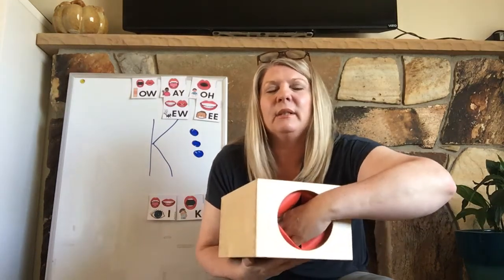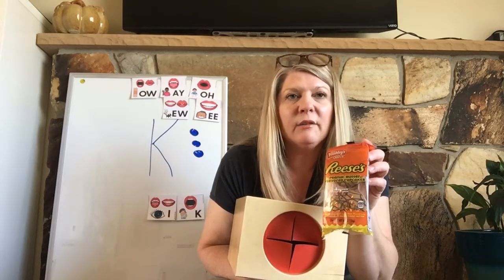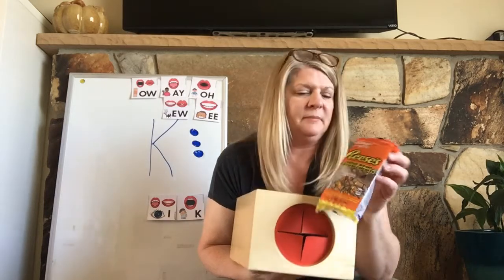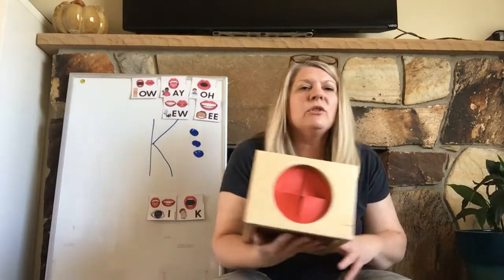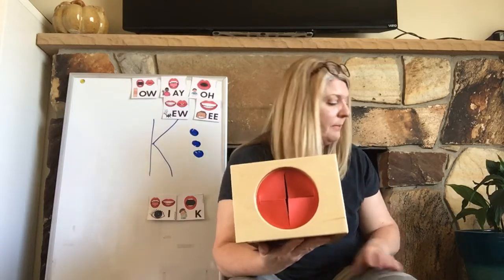Okay, this one has the k sound at the front and at the end. Let's see what it is. It's a cupcake. Cupcake has k at the front and at the back. Okay, let's do two more, but I bet you can find lots of things that have the k sound that you could practice at home.